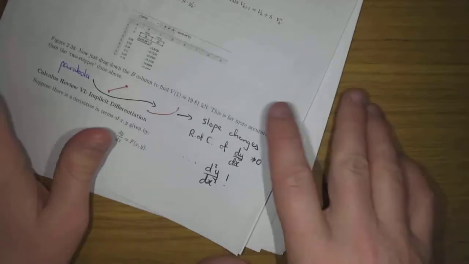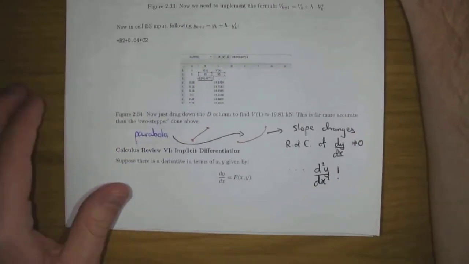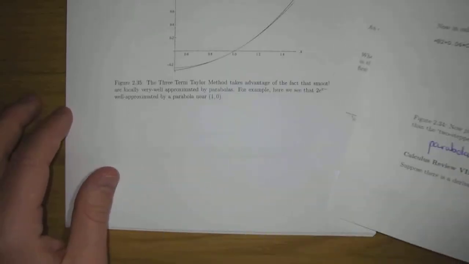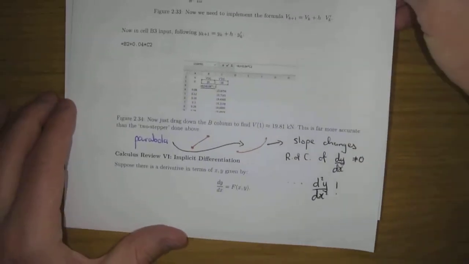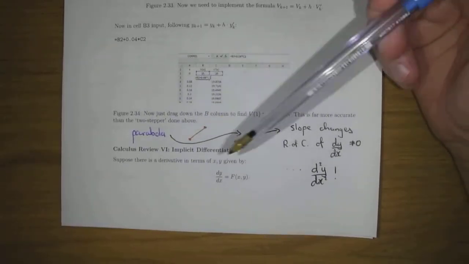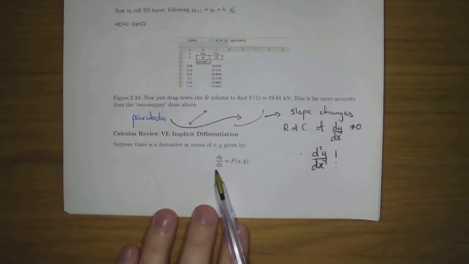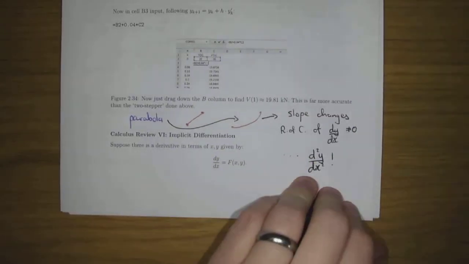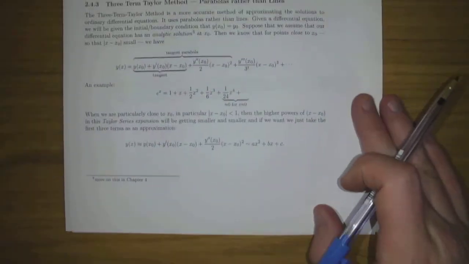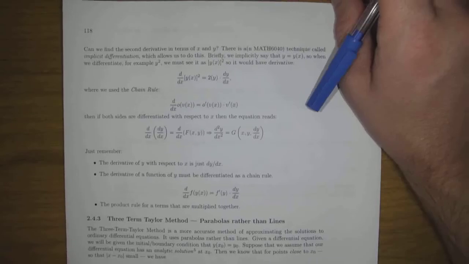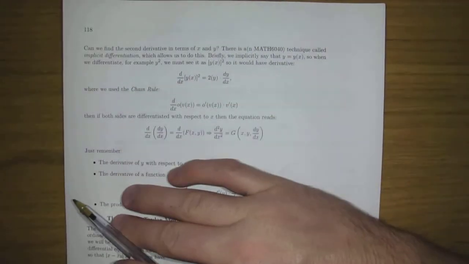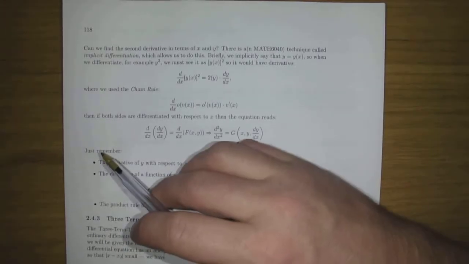Now we need to give you a little bit of, I actually will be able to ask you a bit more than I thought, because of this little section here. So suppose there's a derivative in terms of x and y, so this is an abstract differential equation. How do you find the second derivative? We're going to have to use the second derivative if we're going to have a tangent parabola. So can we find the second derivative in terms of x and y? There is a technique called implicit differentiation, which you would have done last semester, which allows you to do this.